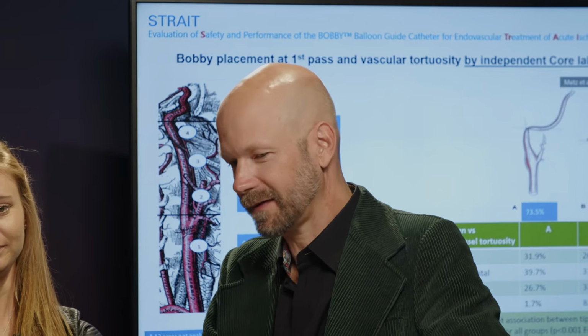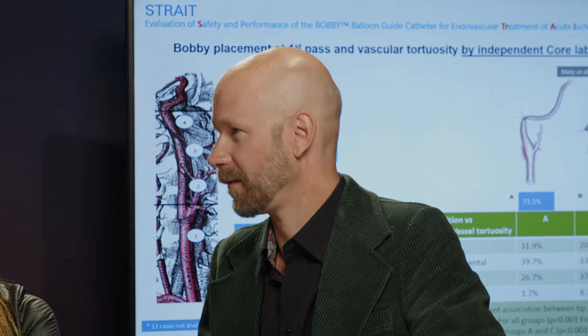So it's good to see that you recorded the position of the balloon guide in this trial, because I think that's one of the main things, the most important factor for the success. Yeah, we planned that from the beginning because you also have to have the images where you can see this. So yes, this was one important endpoint for the study, and of course it is dependent on the anatomy, obviously.